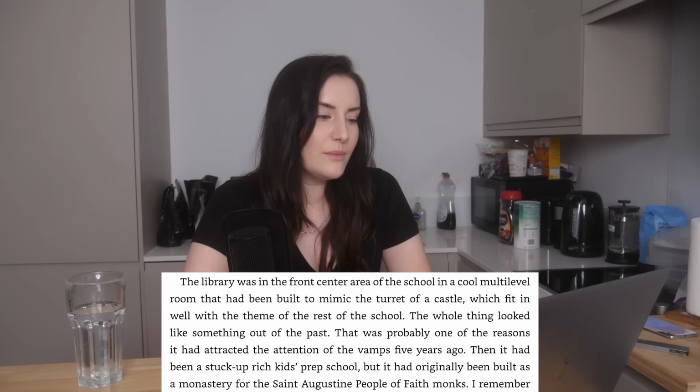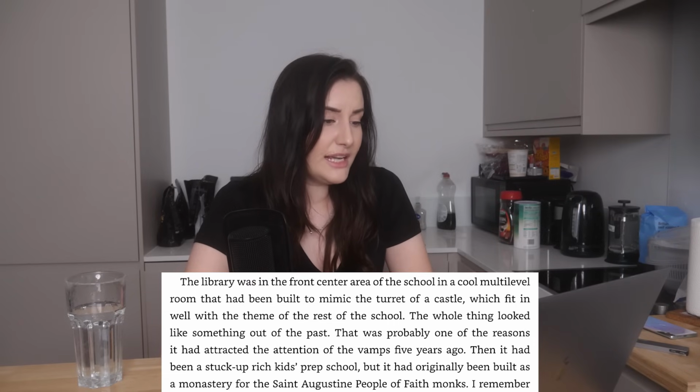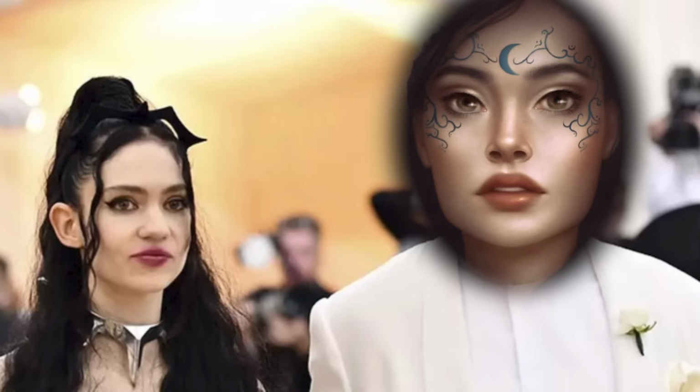Then it had been a stuck-up rich kids prep school, but it had originally been built as a monastery for the St. Augustine People of Faith monks. It still is a stuck-up rich kids prep school, just with added blood drinking. Be quiet, 1%er.